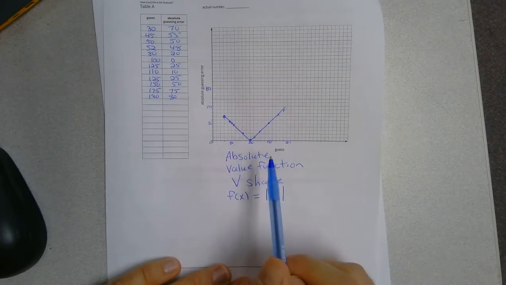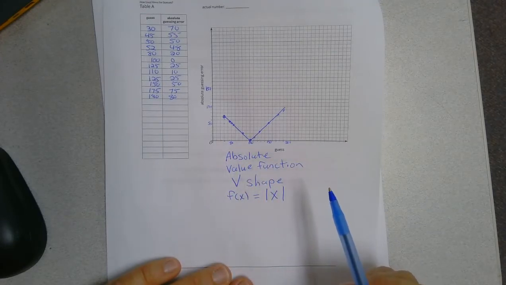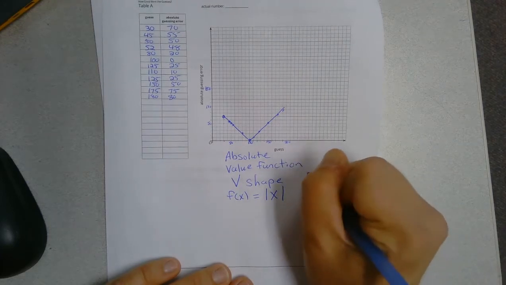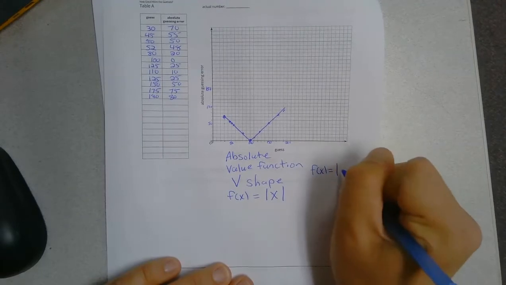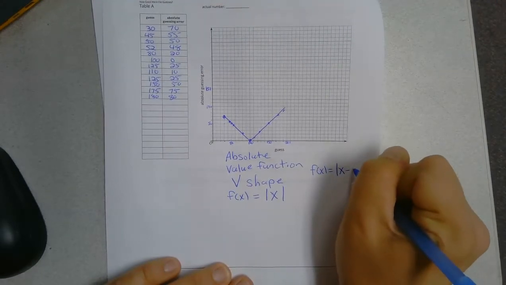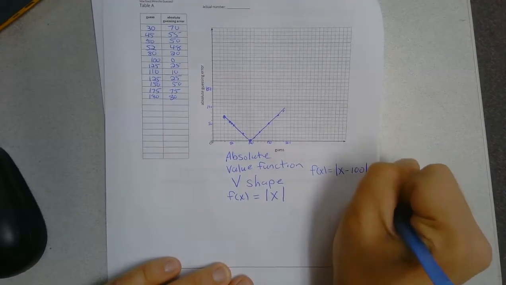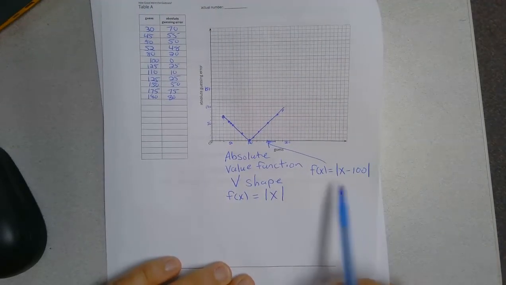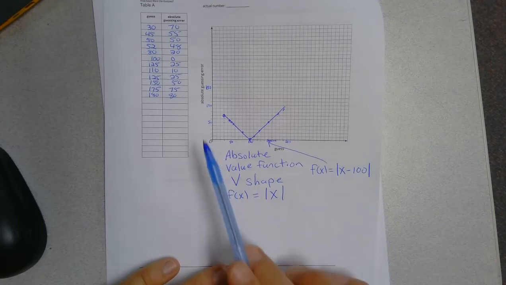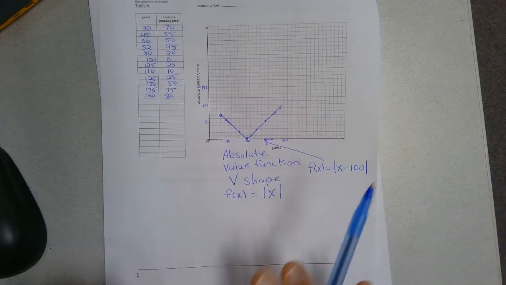in general, but our function was f of x equals the absolute value of x minus 100. So that's this function here. And we're going to talk more about this absolute value function.